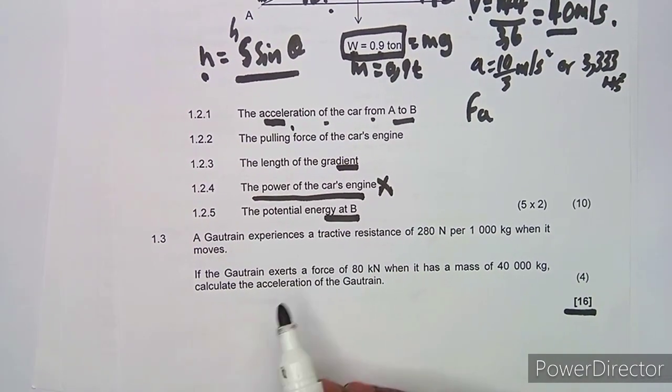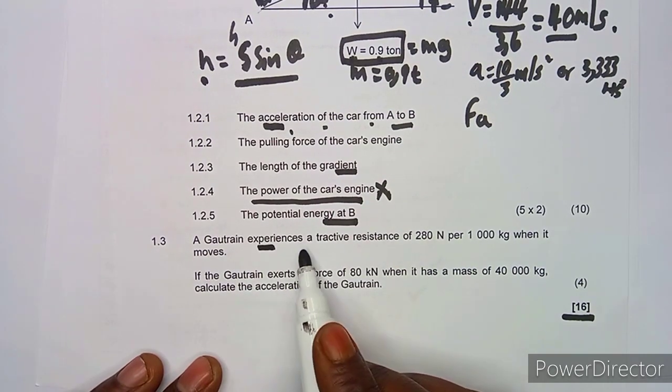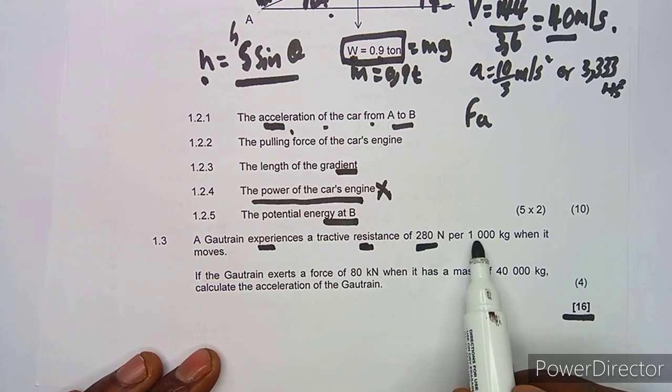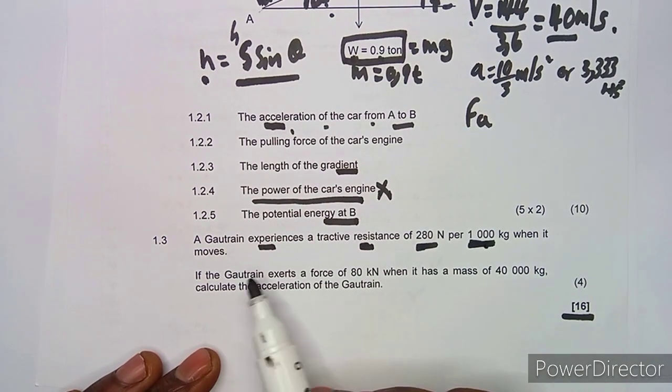Then we are given that a Houghton train experiences a tractive resistance of 280 Newton per 1000 kg when it moves.